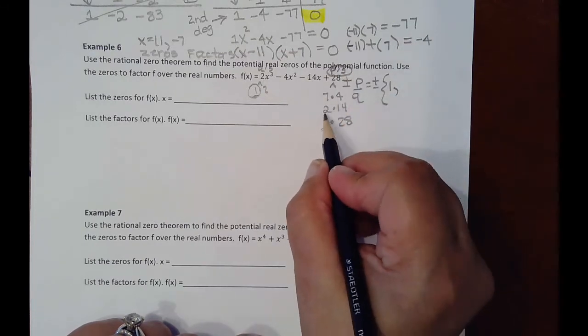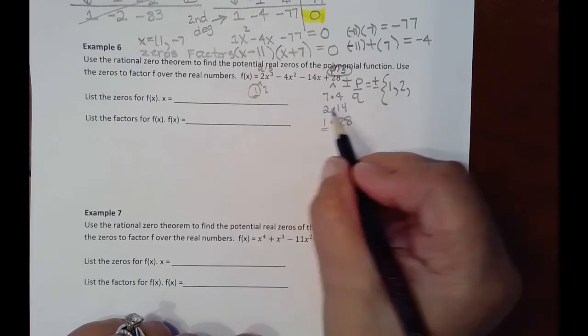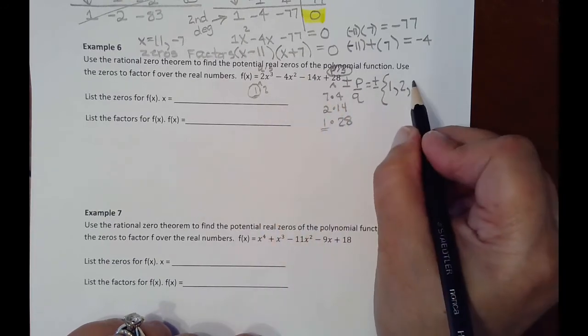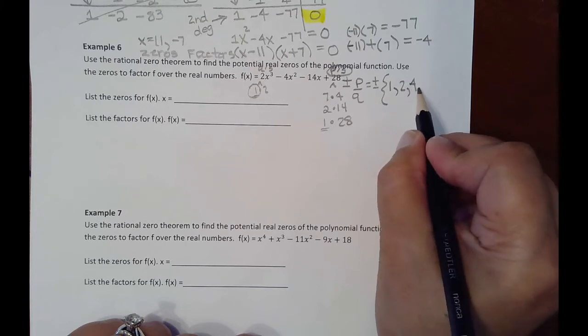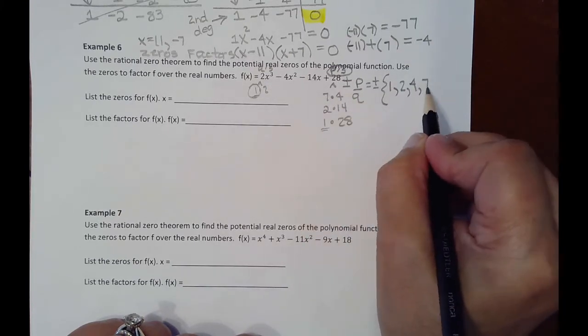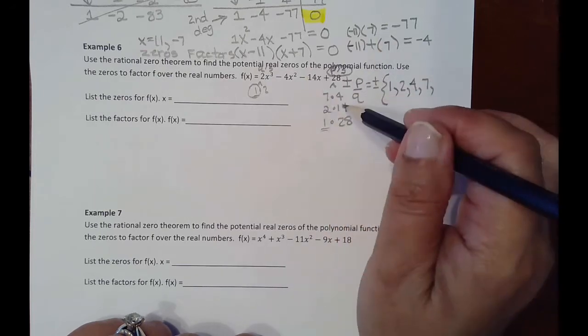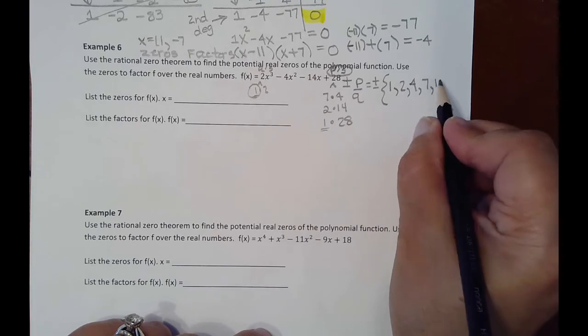So next value, 2 over 1. Okay, next value, 4 over 1. Next value, 7 over 1. Next value, so I did 1, 2, 4, 7, 14, and 28 remain.